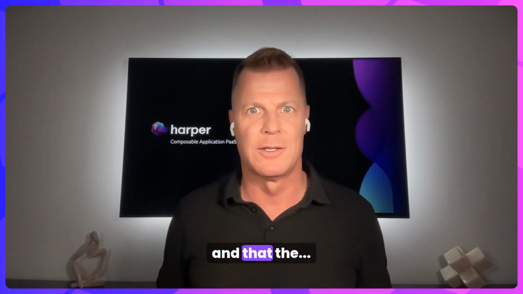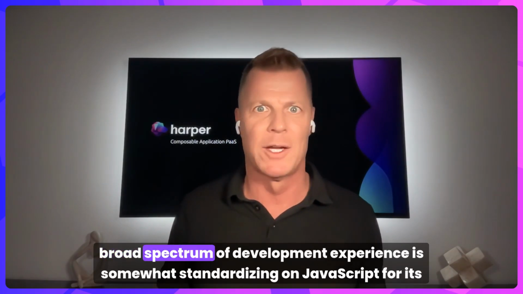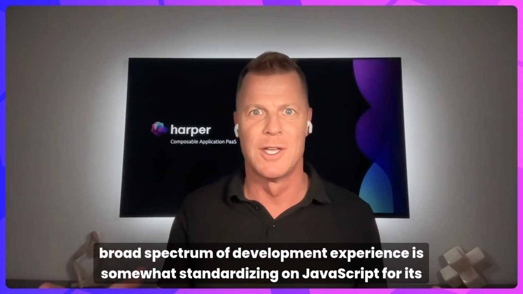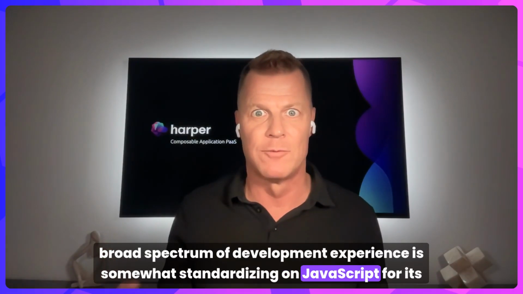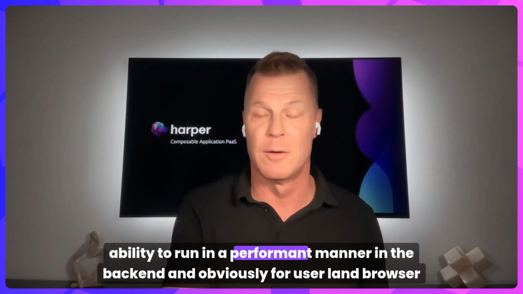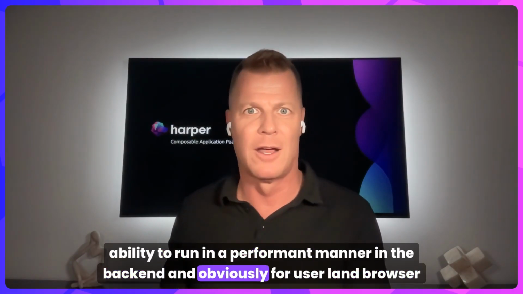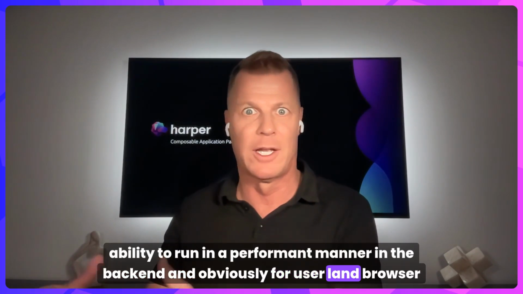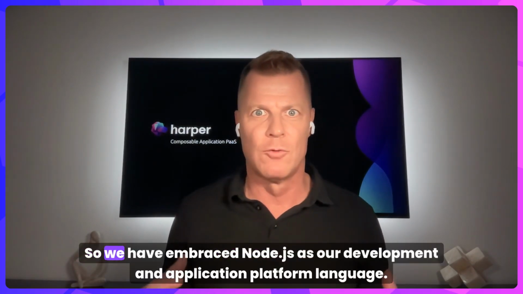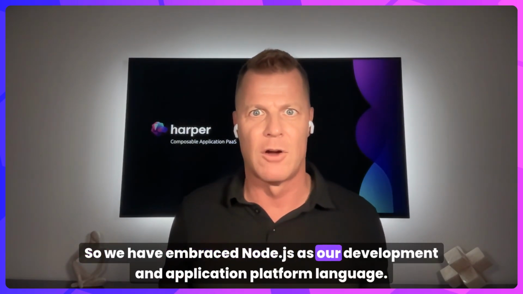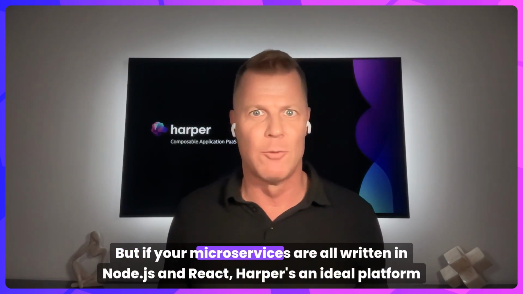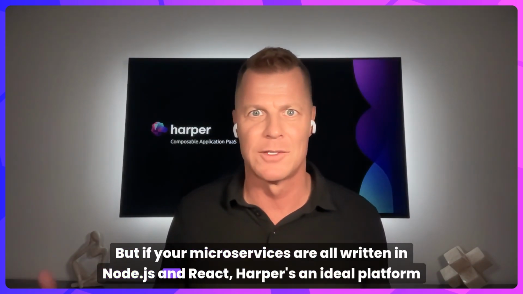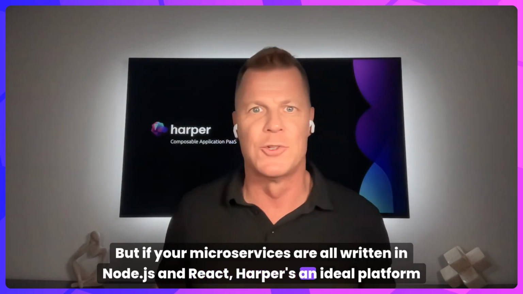We understand that the broad spectrum of development experience is somewhat standardizing on JavaScript for its ability to run in a performant manner in the back end, and obviously for user land browser code. So we have embraced Node.js as our development and application platform language. But if your microservices are all written in Node.js and React, Harper is an ideal platform.